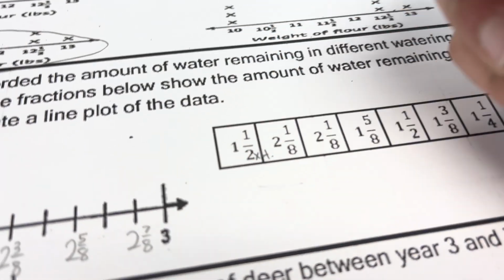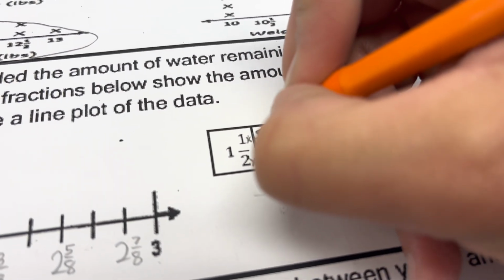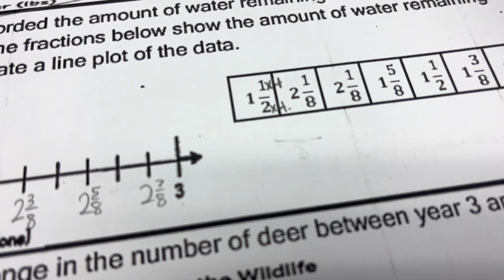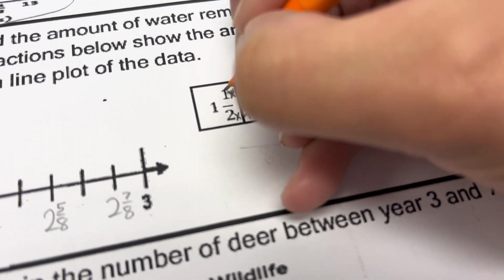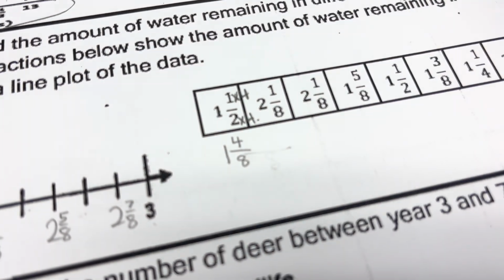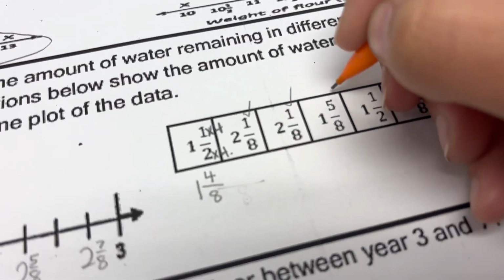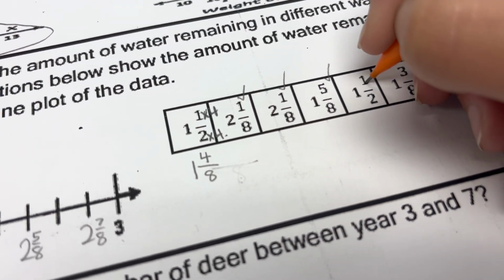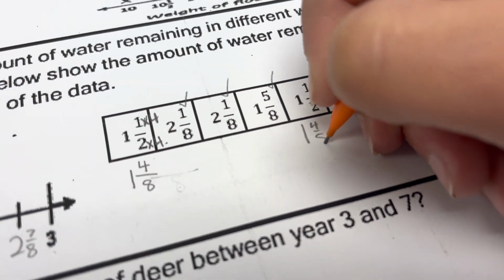So I know that 2 times 4 is 8. The only thing I need you to remember is equivalent means equal. Whatever you do on the bottom, I need you to do the top. If this is 1.5, well, 1 times 4 is 4. 2 times 4 is 8. It's the same as 1 and 4/8. This is already in eighths, already in eighths, already in eighths. This is the same 1.5. I just did it. 1 and 4/8.